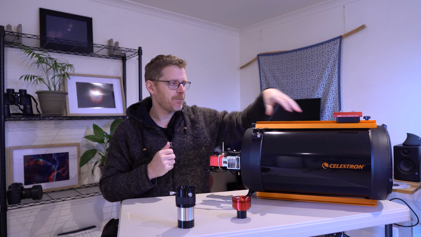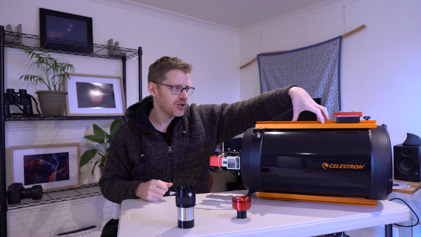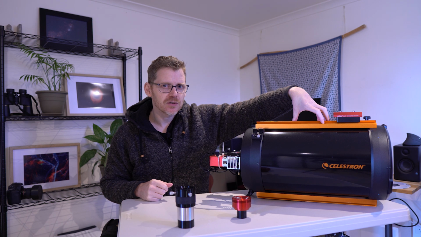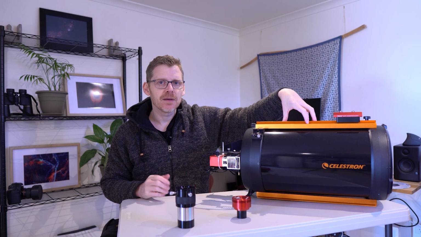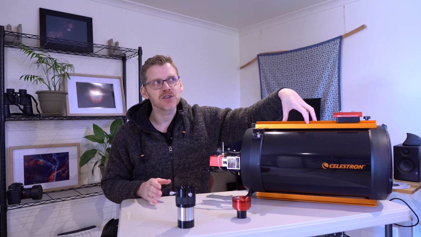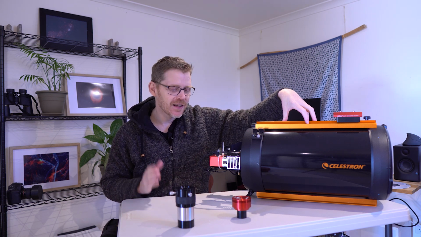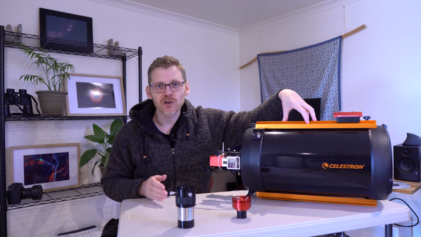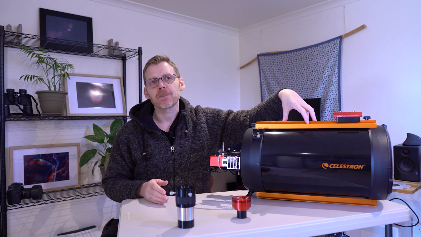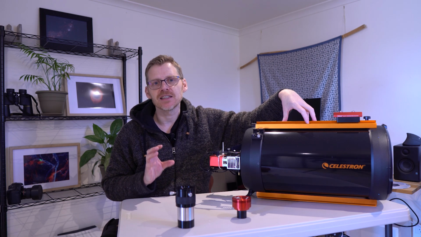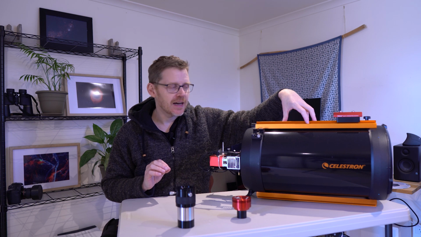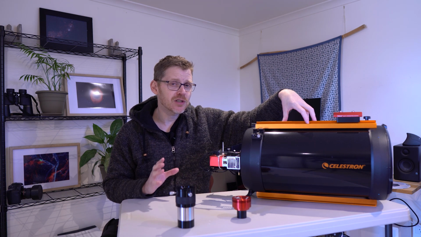This Schmidt-Cassegrain design is often used. This particular one runs at about 2,300 millimeters in focal length. For people who really specialize in planetary, the Maksutov Cassegrains, which I can never quite pronounce, tend to be the ones a lot of people go for. I think there are a few nuances around those scopes that make them ideal for planetary imagery, and they're also very affordable.